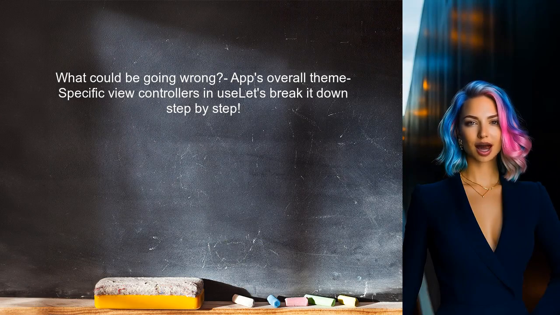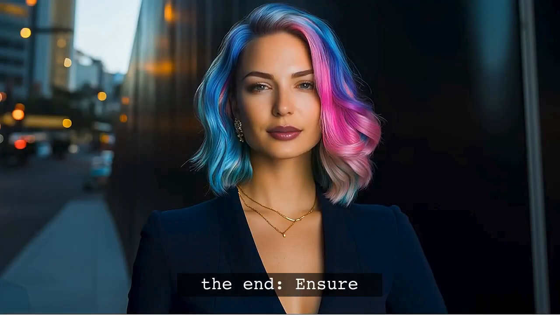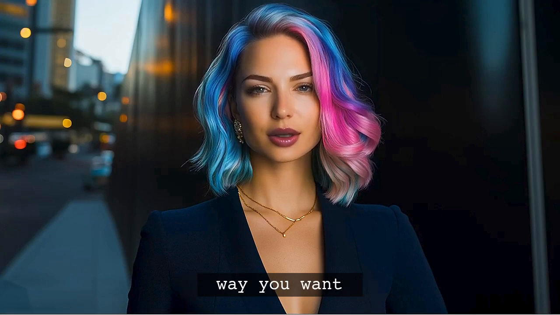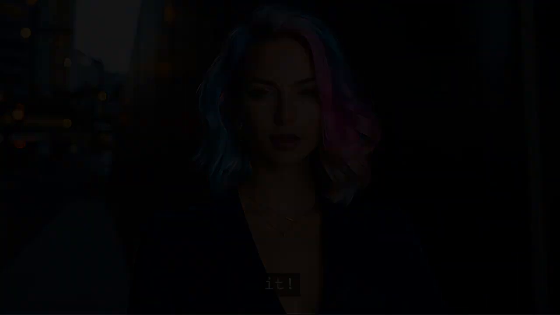The status bar text color can be influenced by various factors, including the app's overall theme and the specific view controllers in use. Let's break it down step by step. And stick around. I have a great tip at the end that will help you ensure your status bar looks just the way you want it.